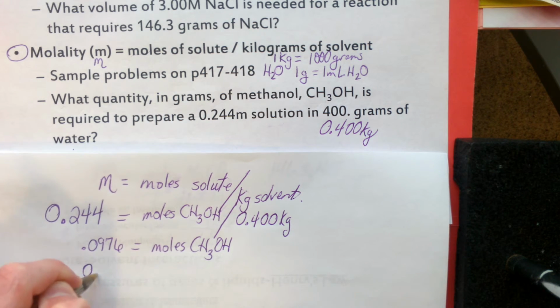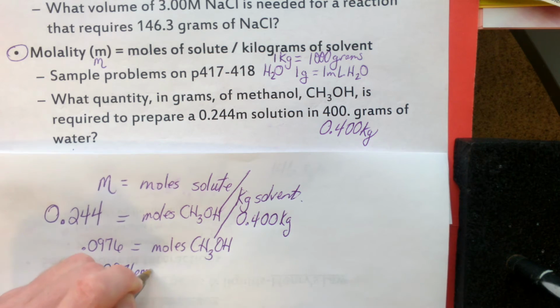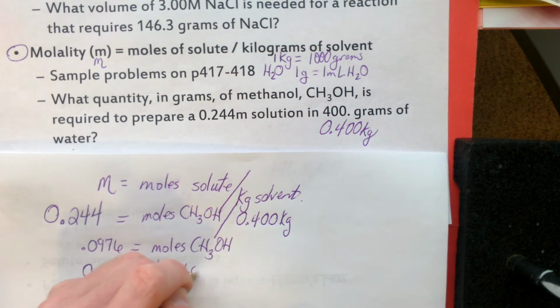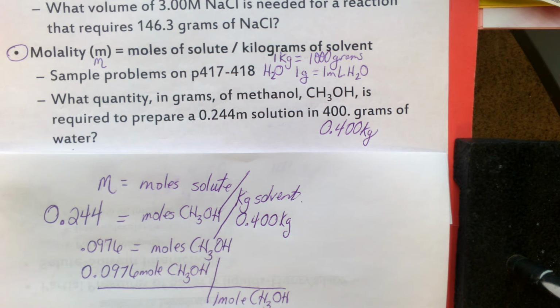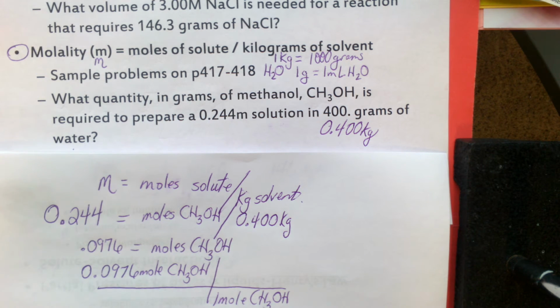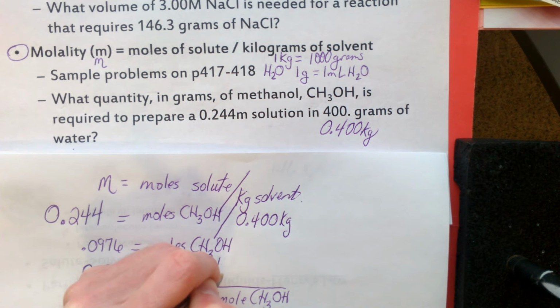We've been doing that all year, so 0.0976 moles of methanol. And we need to set up our conversion factor here, 1 mole of methanol, and we need the molar mass of that. So the molar mass of it, remember how we do that, we just take all of the molar masses and add those up, and we get somewhere around 32.04 roughly is our molar mass.